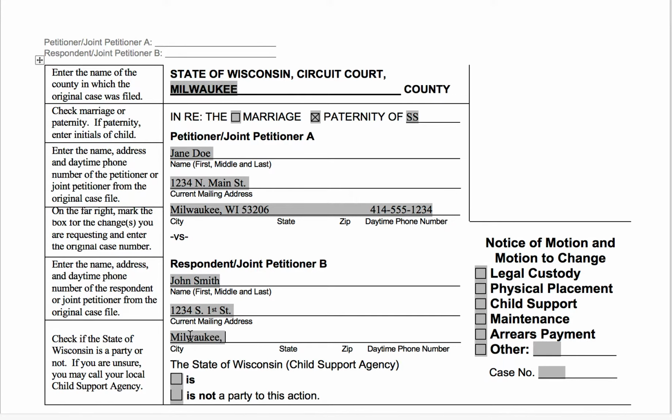And we'll put the city, the state, and the zip code. And then we'll space over. And I'm just going to put the phone number there.